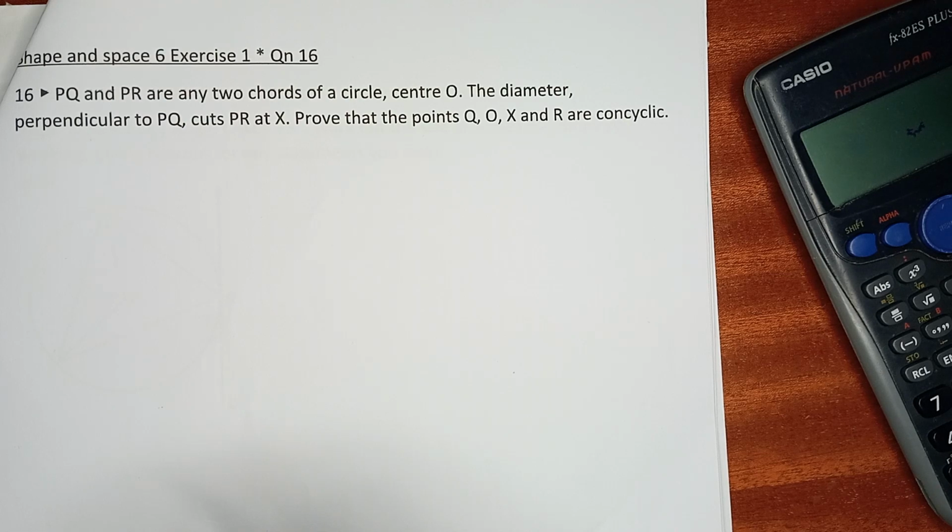I want to respond to question number 16, exercise 1 star, shape and space 6. In this question we are told that PQ and PR are two chords of a circle whose center is O. I just want us to use those details and come up with a diagram that is going to assist us solve this question.